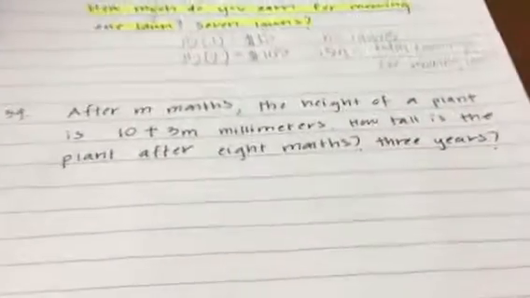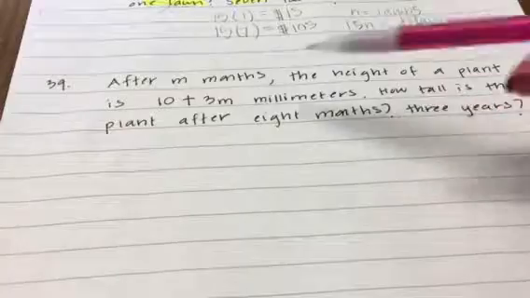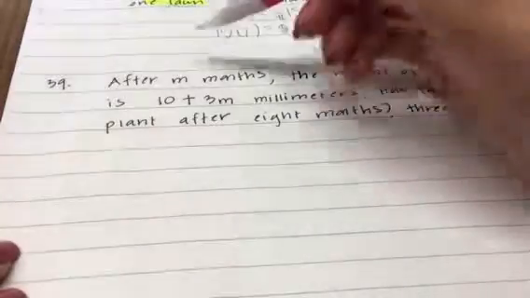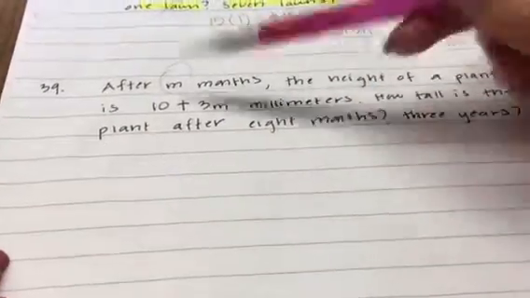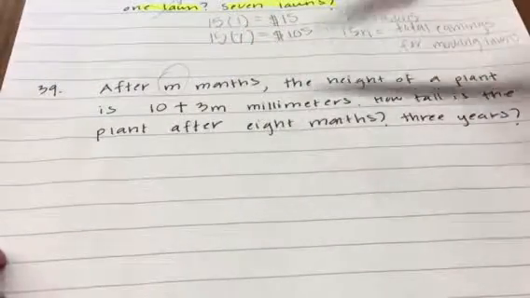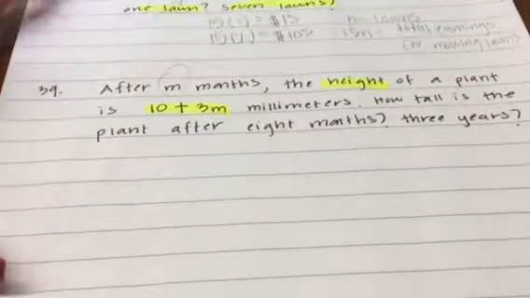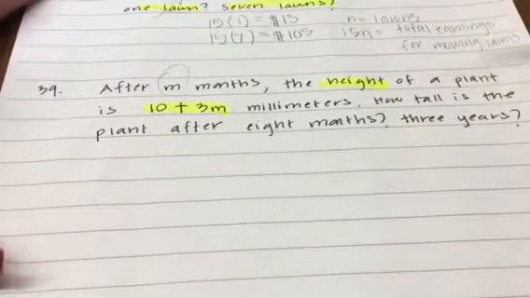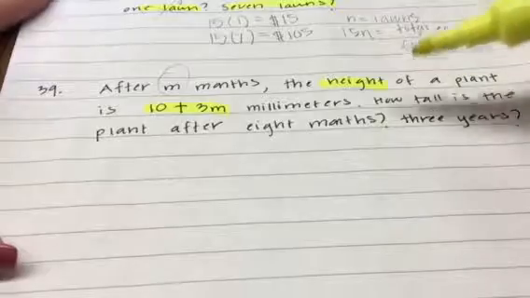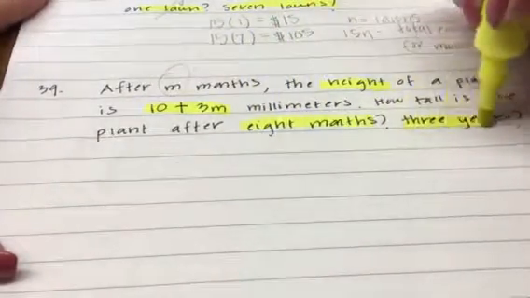Now number 39. 39 says, after m months, that is the unknown, right? Because we don't know how many months. After m months, the height of a plant is 10 plus 3m millimeters. So this describes the height, this little expression. 10 plus 3m is the height of a plant, right? How tall is a plant after 8 months and 3 years, right?